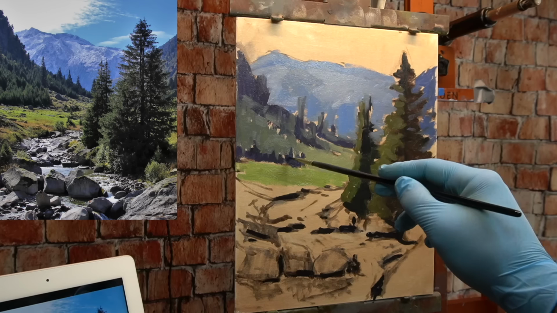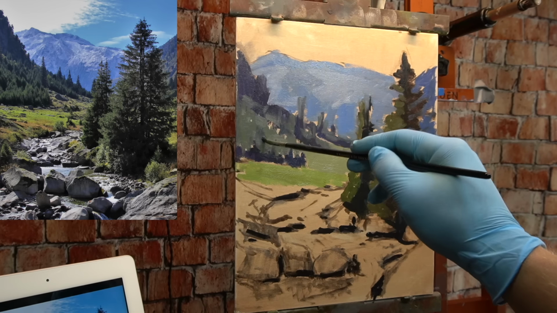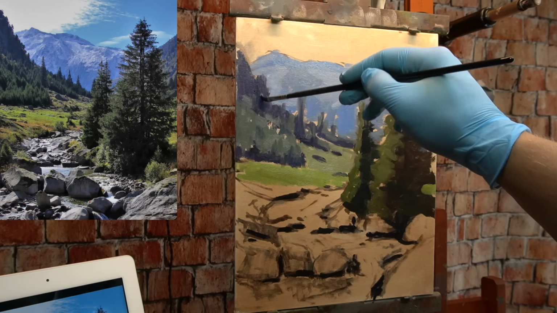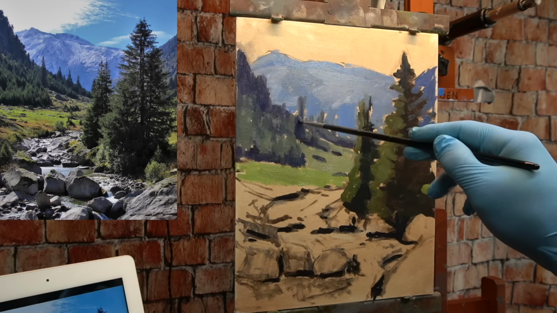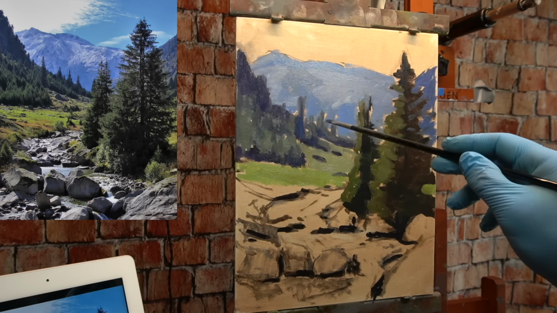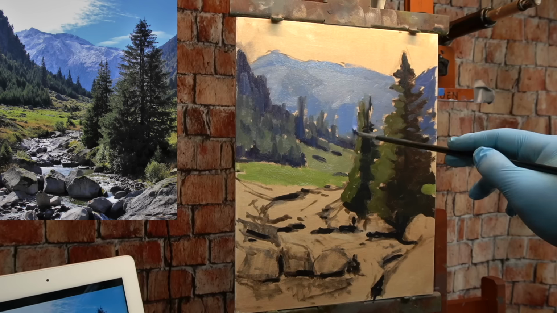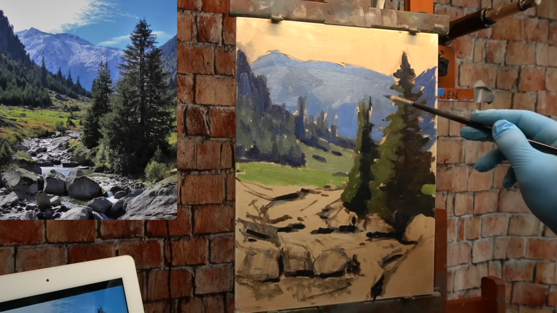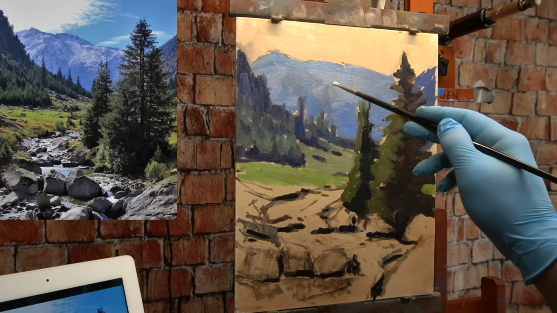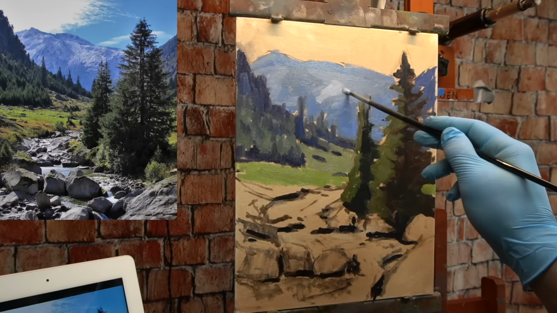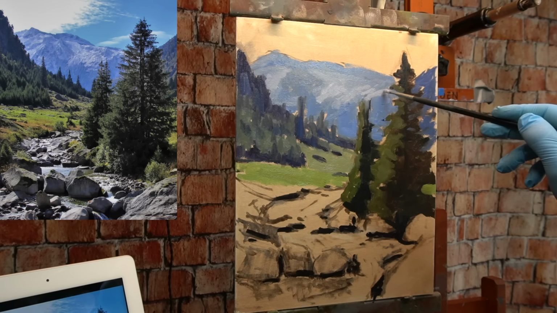So as I'm working this little section, I'm constantly thinking about value relationships. What's darker than what? What's lighter than what? Color relationships. What's cooler? What's warmer? I'm always trying to balance those things out. Even after I move on from this little cross section of the painting, I'll still come back and make adjustments to these all the way up until the end of the painting.